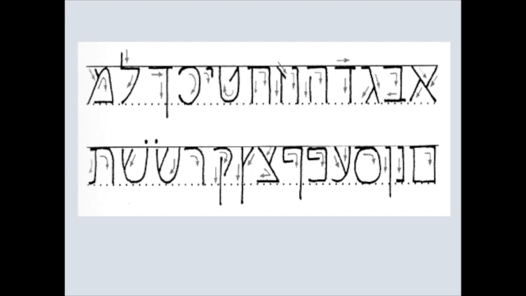Practice writing these out using this template so that you will be able to have facility in writing Hebrew.